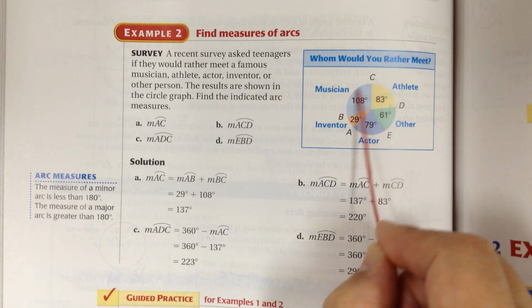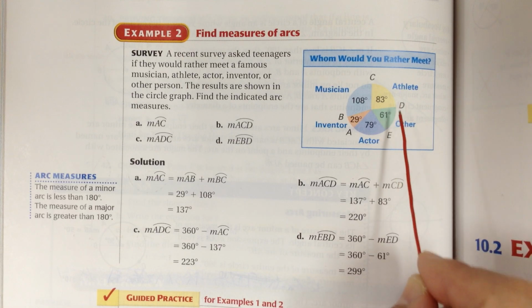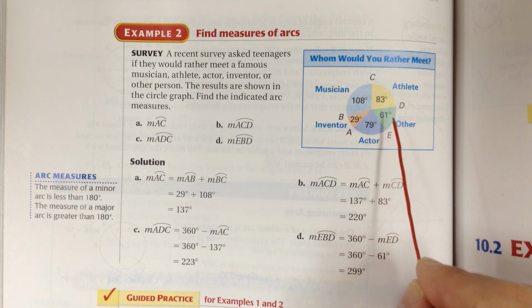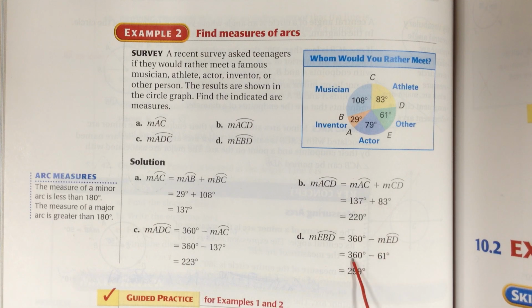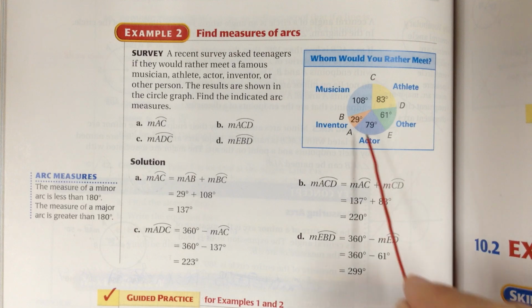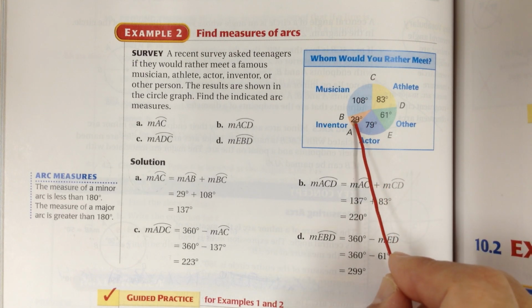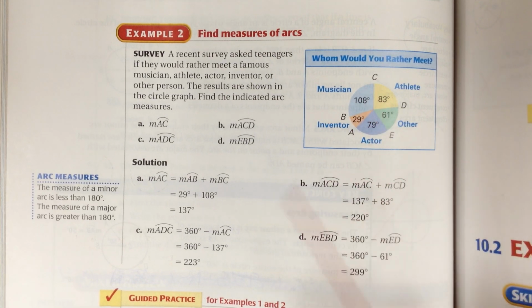Or you can use 360 minus 61. I think it's faster if you just use 360 minus 61. So 360 minus 61, you get 299. Again, you can verify this by adding it together: 79 plus 29 plus 108 plus 83. You should get the same answer.